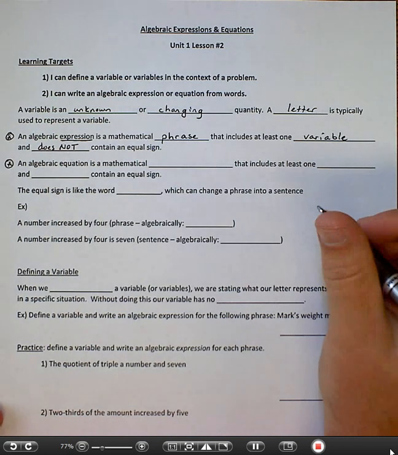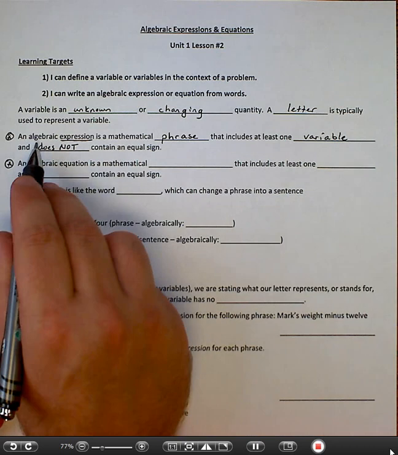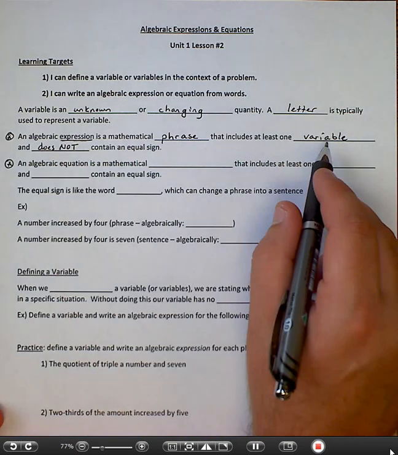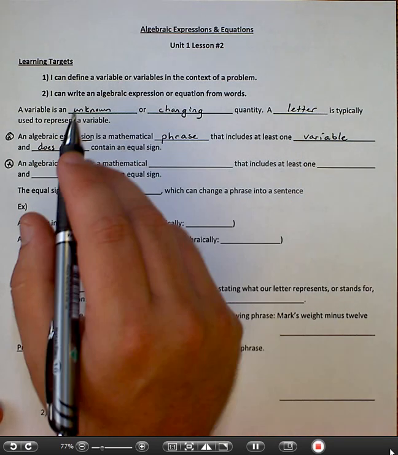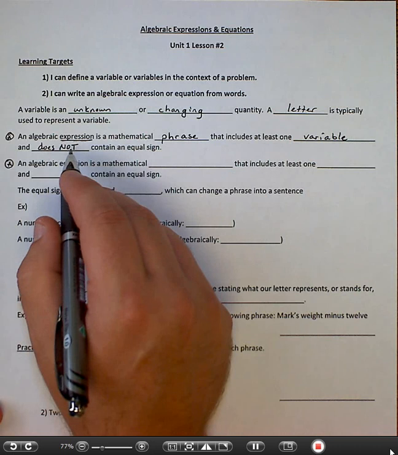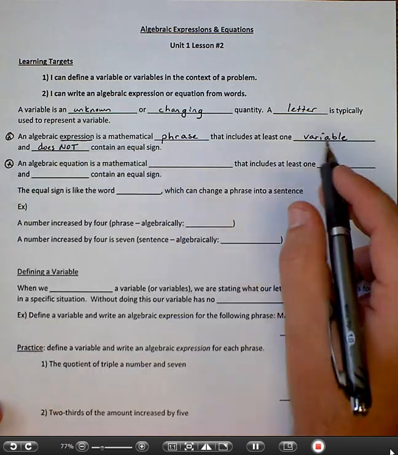All right? What makes it algebraic is the fact that it has a variable. Okay, order of operations, there was no variable in those. Those were just simply expressions. They were not algebraic expressions. What makes them algebraic is the fact that they have a variable.